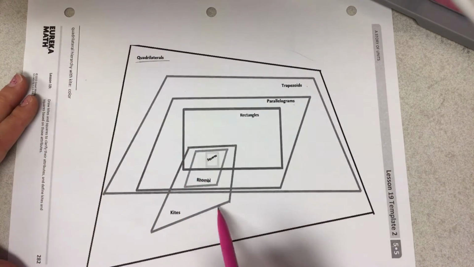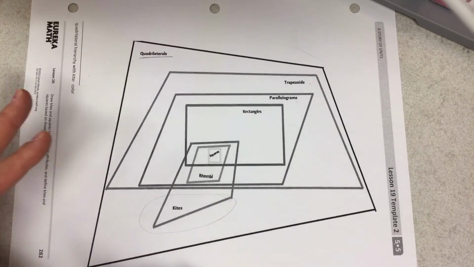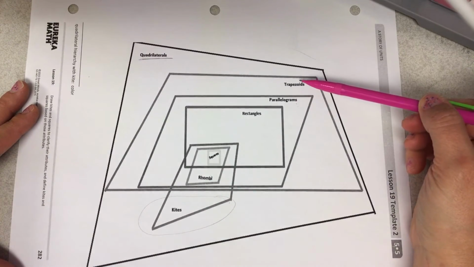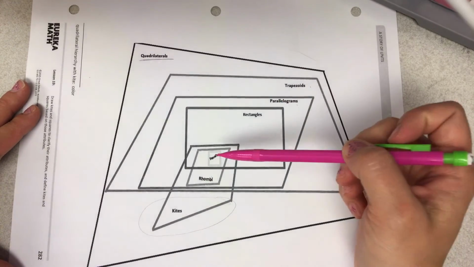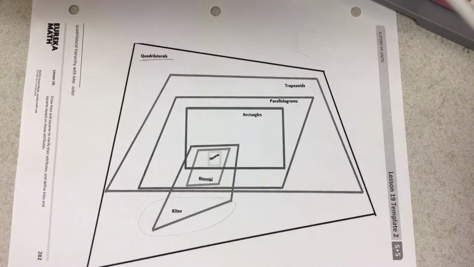And so of course, kite's kind of hanging out here on its own because there are some times that a kite can't be called certain shapes. But you've got parallelograms can be called trapezoids, they can be called rectangles, they can be called squares, rhombuses, and kites. So this just kind of goes on to say what all the different shapes can be called, and they don't necessarily just have one name.